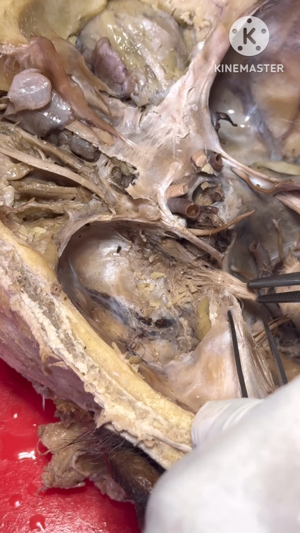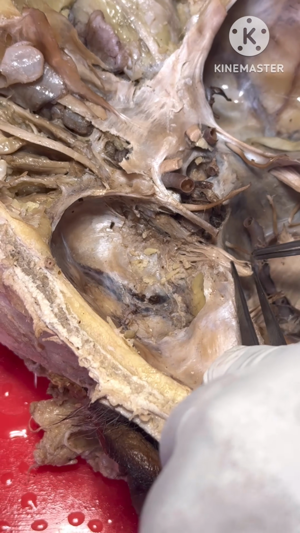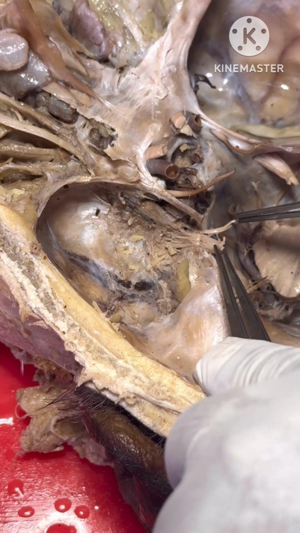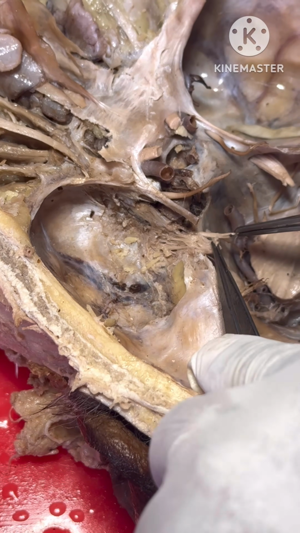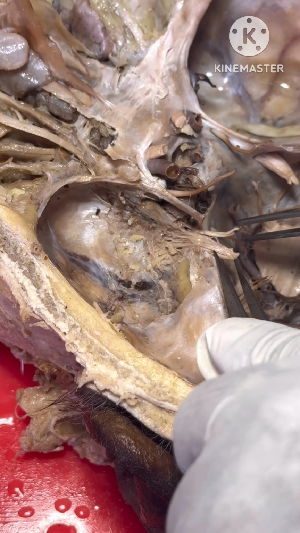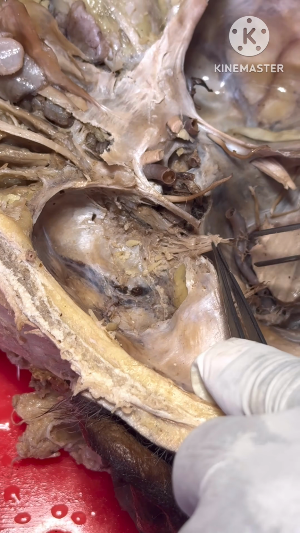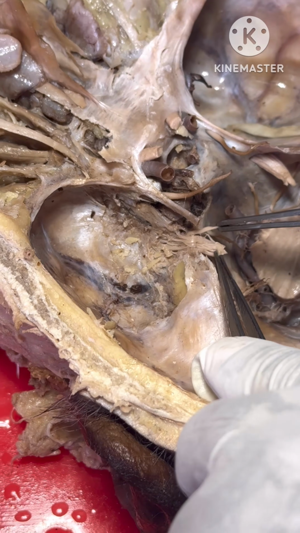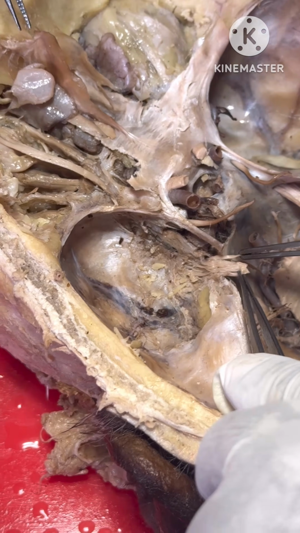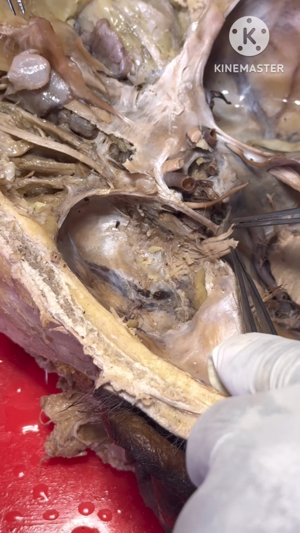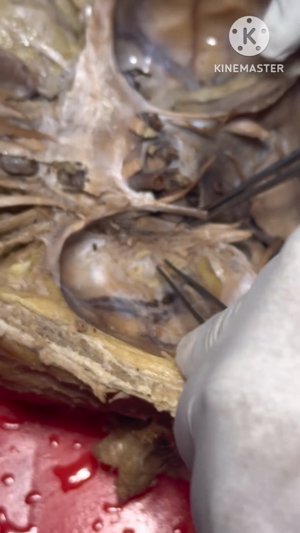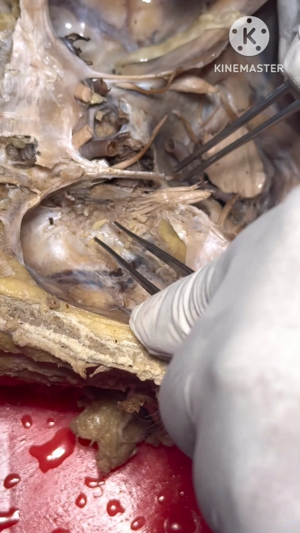you can see that here we have the trigeminal nerve. Now this trigeminal nerve consists of two parts. The first part, which I am moving on the left side, this is the sensory part of the trigeminal nerve. And this small part that you can see, this is the motor root of the trigeminal nerve. The sensory root and the motor root are going to be fused together and will come out of the foramen ovale as the mandibular nerve.